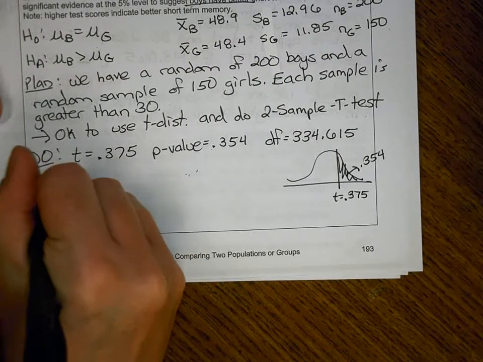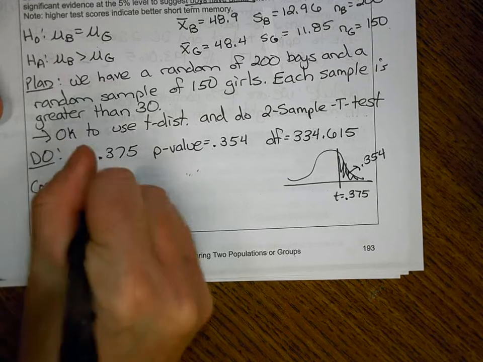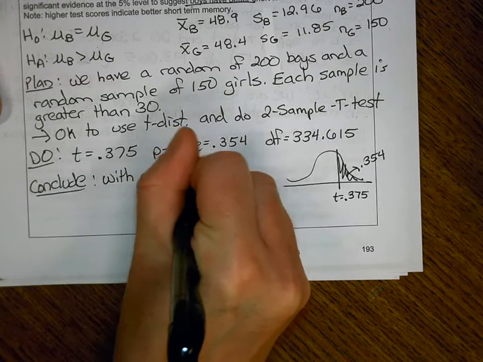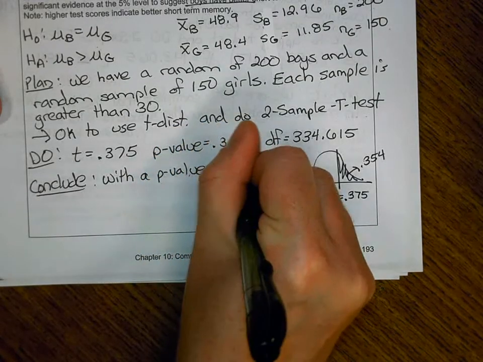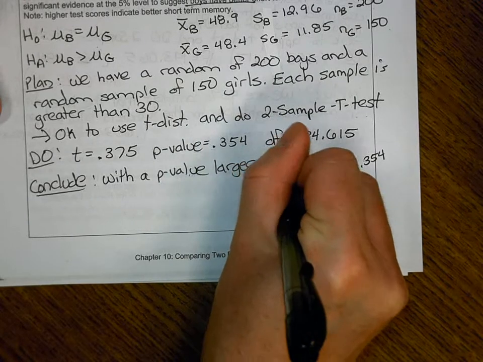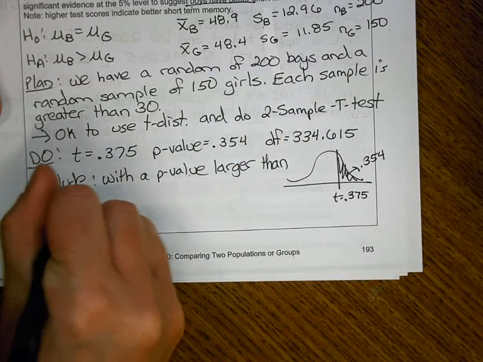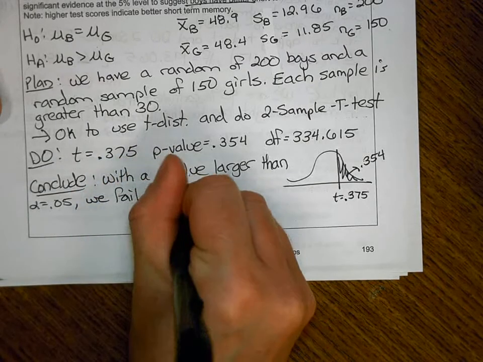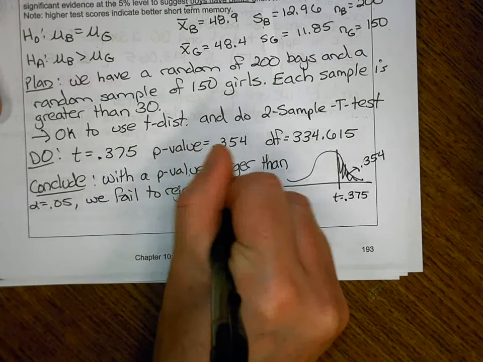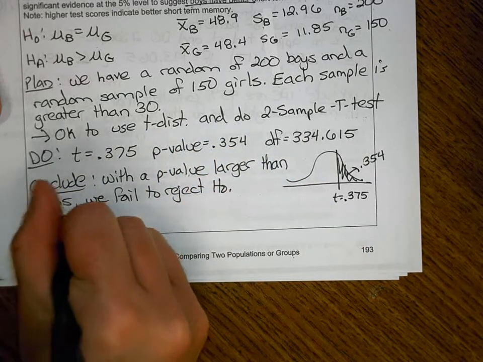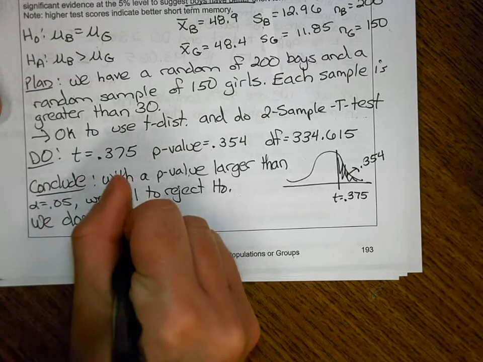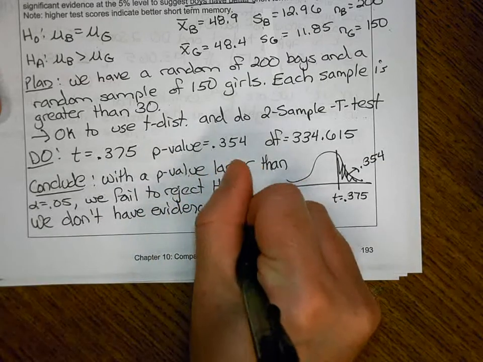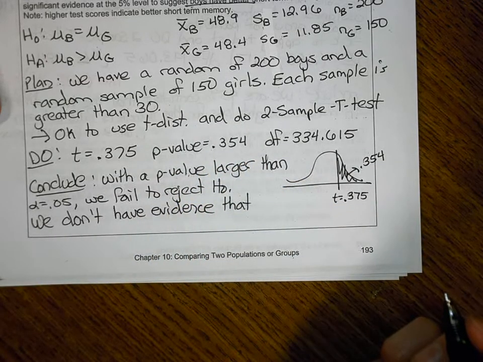So conclude with a p-value larger, much larger than alpha equal to 0.05. We fail to reject H0. We don't have evidence that, now go back to the problem, rewrite what they wrote.